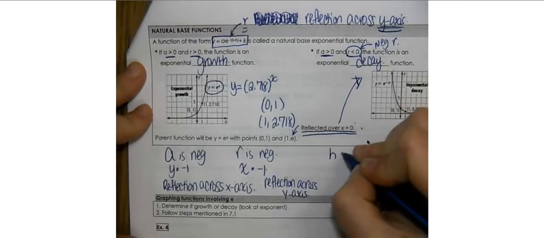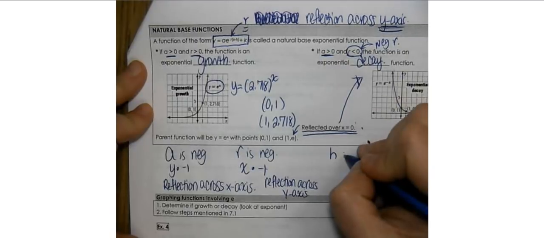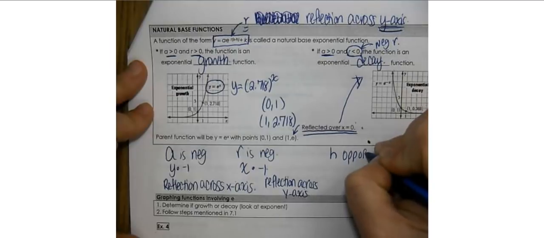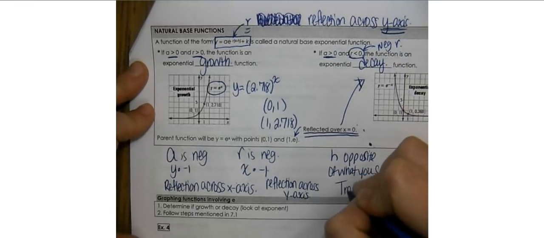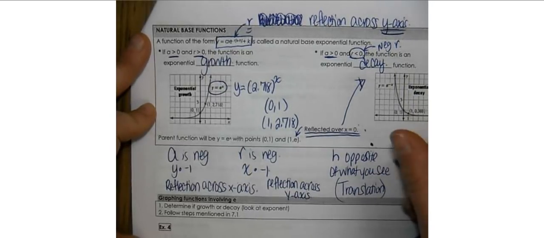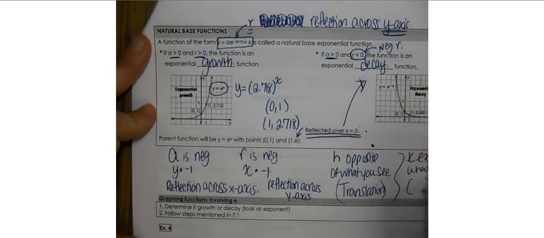Your h value is going to be the exact same as what we've done in the past. It's going to be the opposite of what you see, and that's going to be in your translation column. And we're also going to have our k, which is exactly what you see. That's also going to be in your translation column.